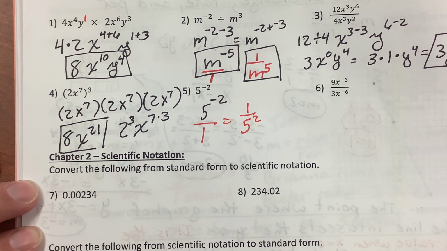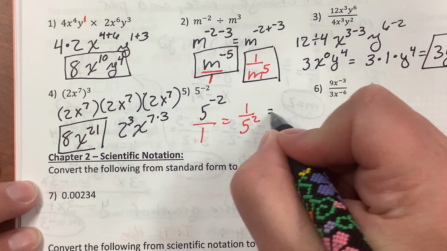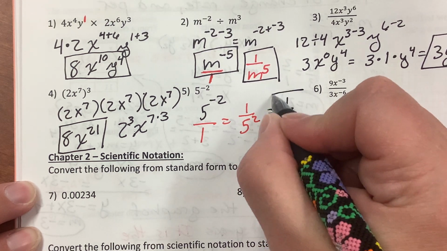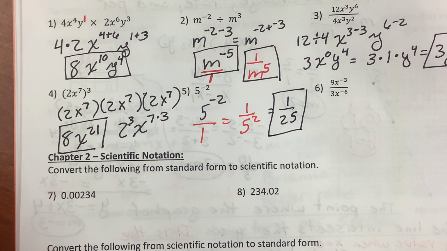Now, I could leave it like that, or I could solve it because it says simplify. So I'm just going to solve it, 1 over 25. Now, if it's a multiple choice answer, both of those are not going to be there. One of them will be there. So you have to make a decision whether you need it or not.